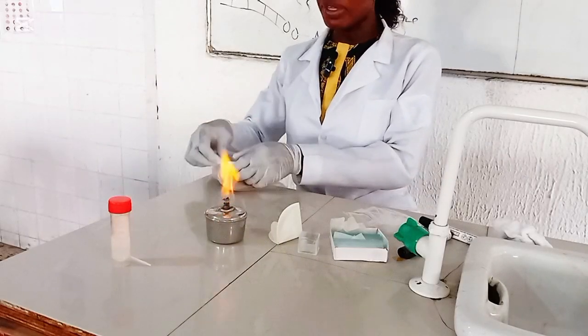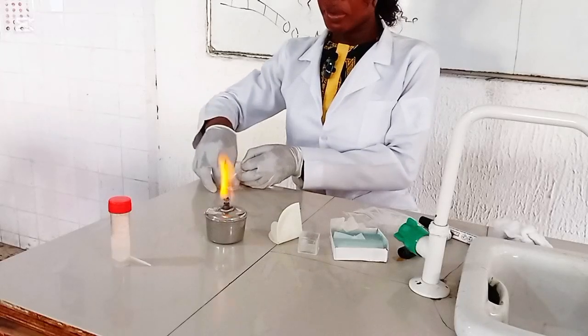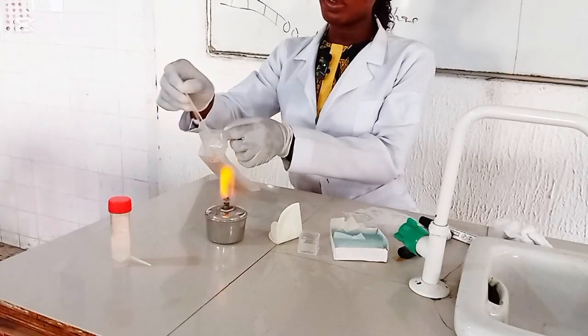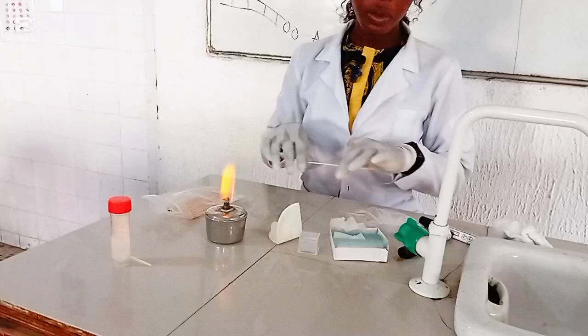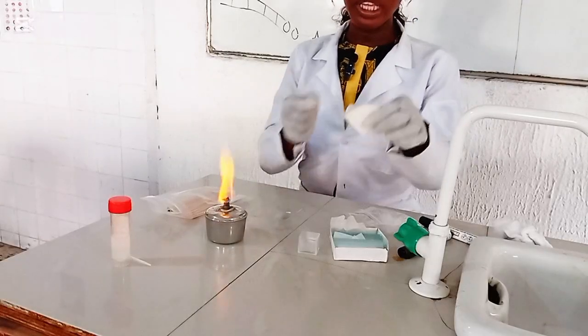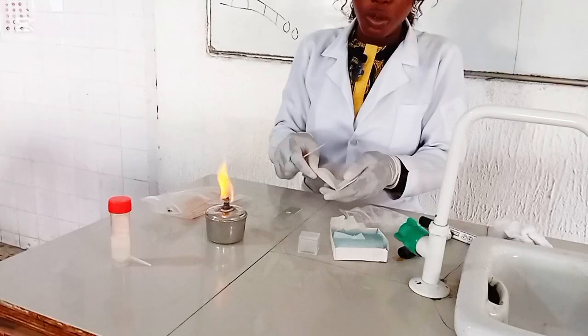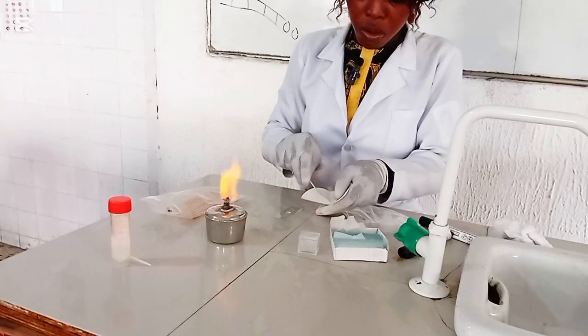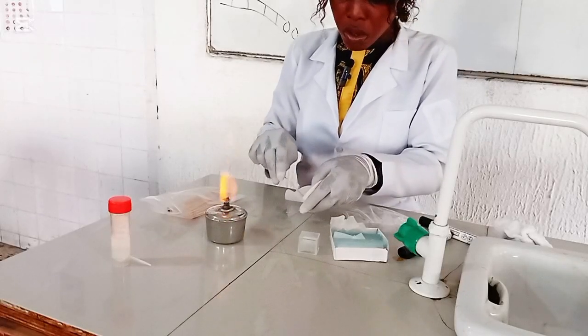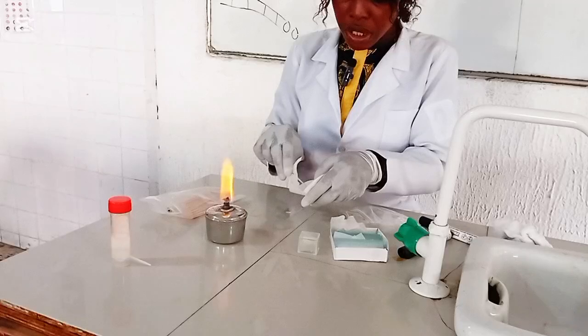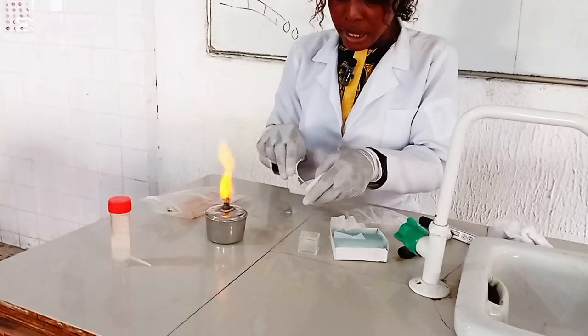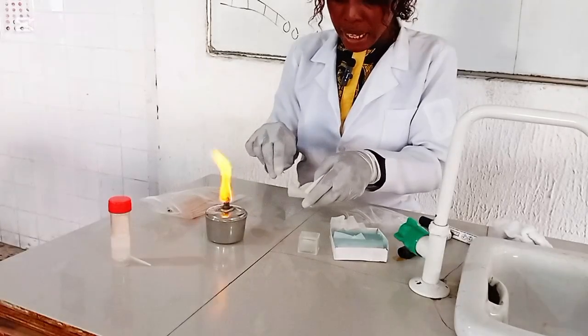And then using the applicator stick, I'll get some quantity of the hair sample onto the KOH, which I have placed on my slide.